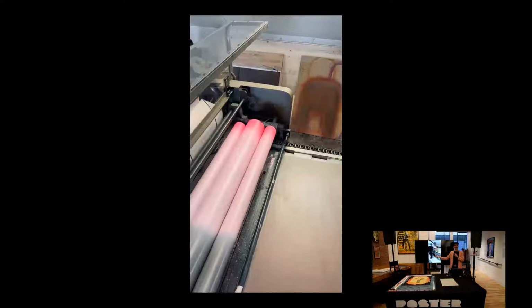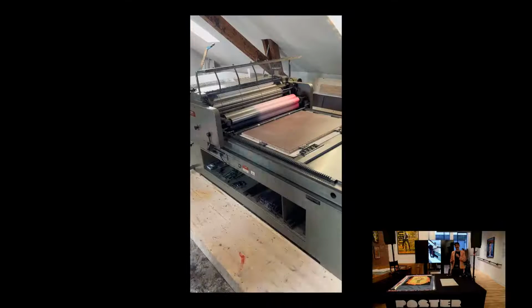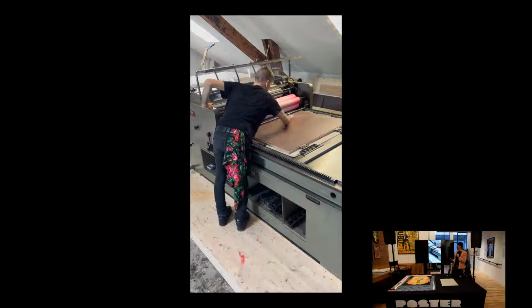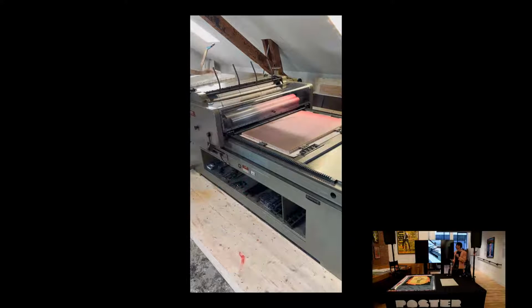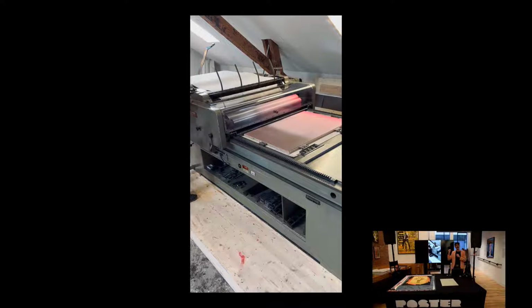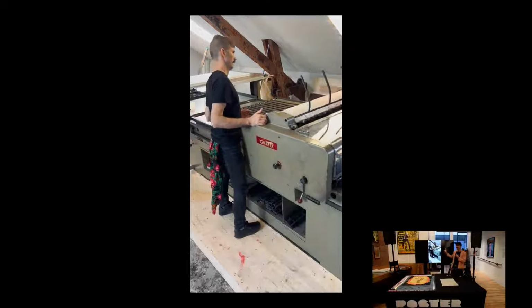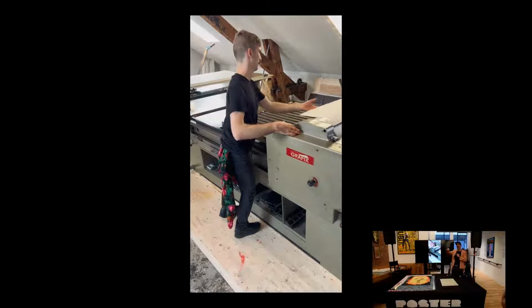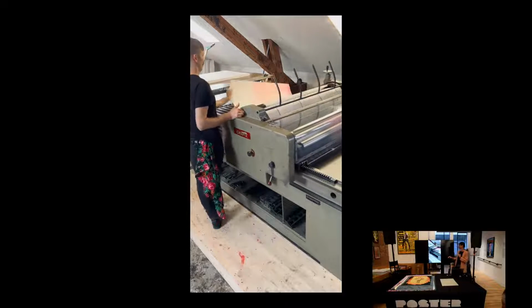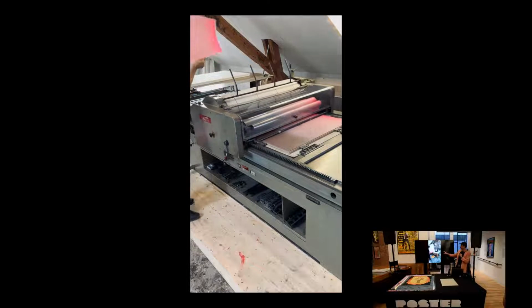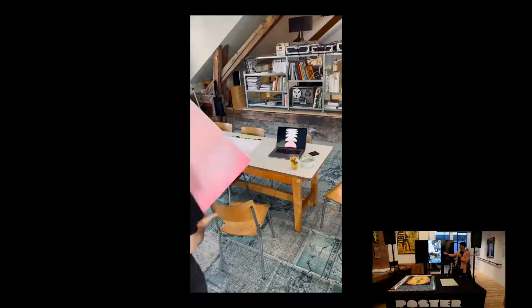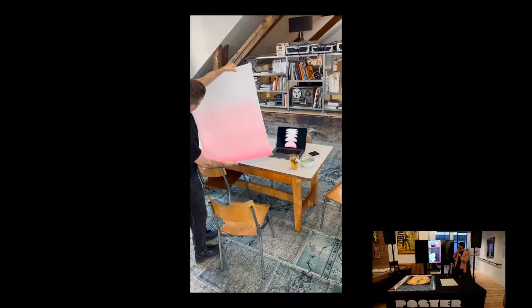So it's fading out to 0. I also did a second version of this gradient where I had the pink in the center. I'm not showing it in the video, but keep that in mind. I'm printing a second version of this gradient with pink in the center, white on top and bottom. So this is for the large posters. I can use the same gradient for the small posters.